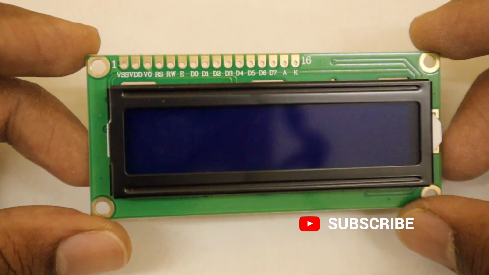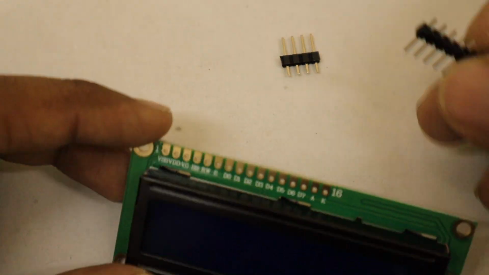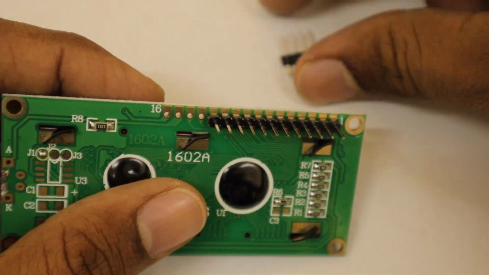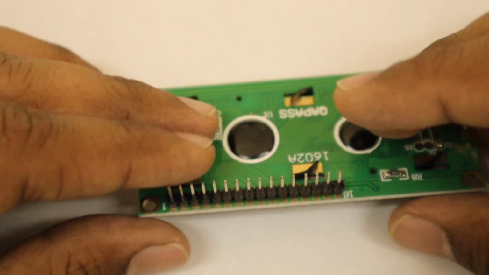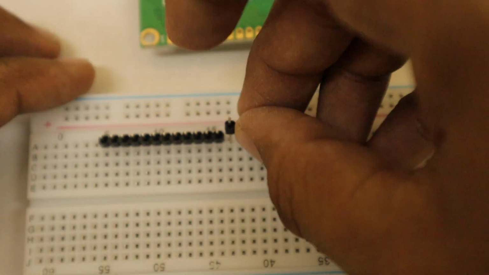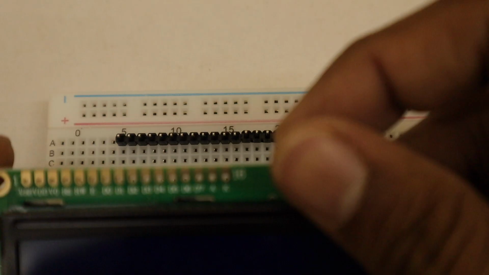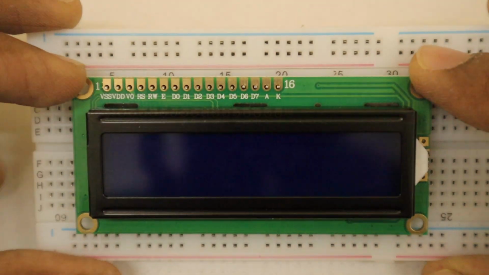Okay, now let's connect the LCD to the Arduino. Here I am using LCD1602A, which is a 16 character 2 line LCD module which can display 16 characters in each line. Now let's solder some header pins to the LCD. For making the soldering neat and easy, first connect the header pins to a breadboard like this and then place the LCD on top of it and start soldering.